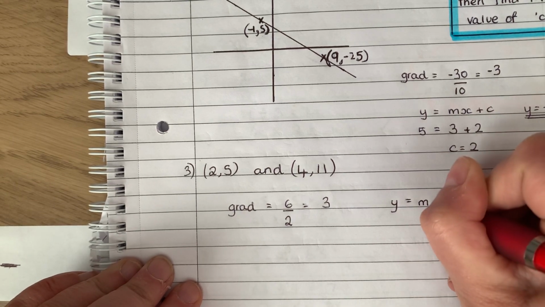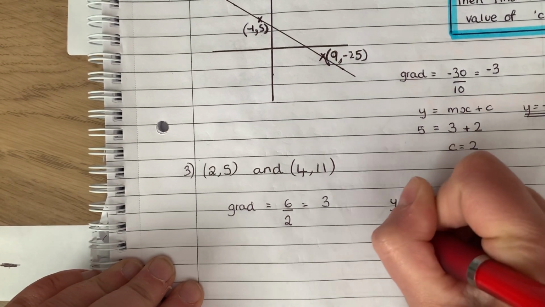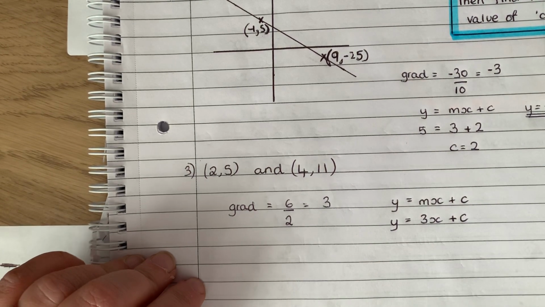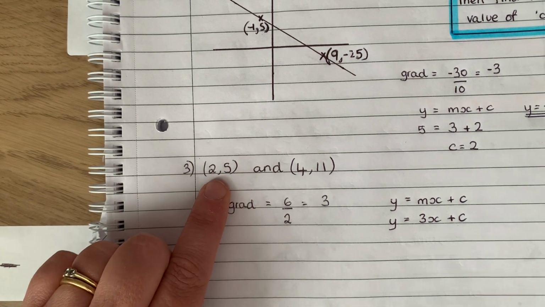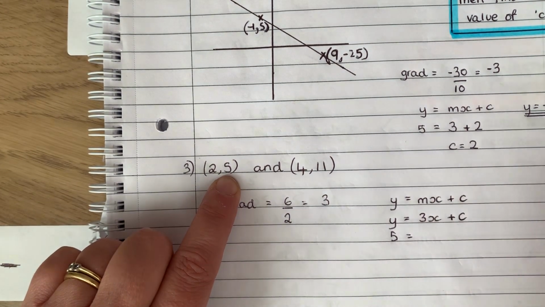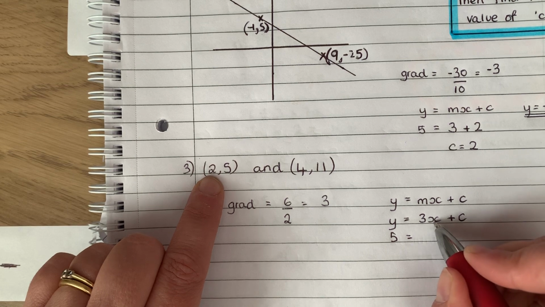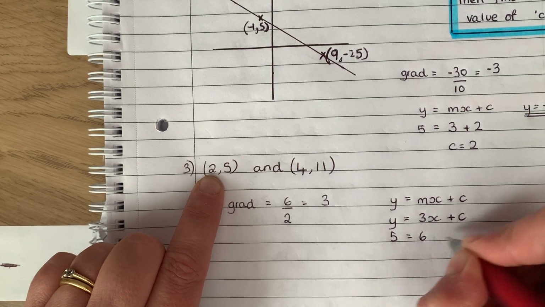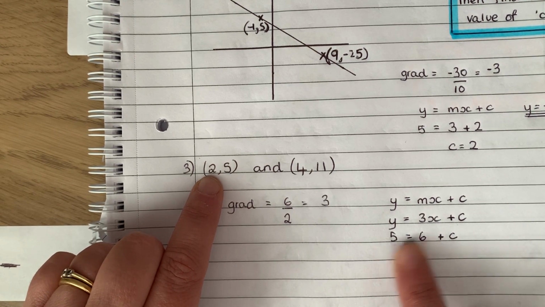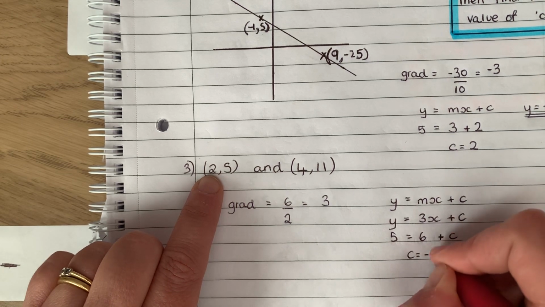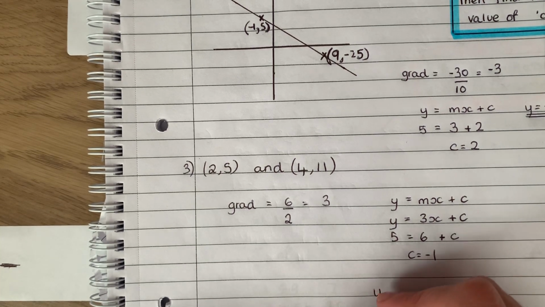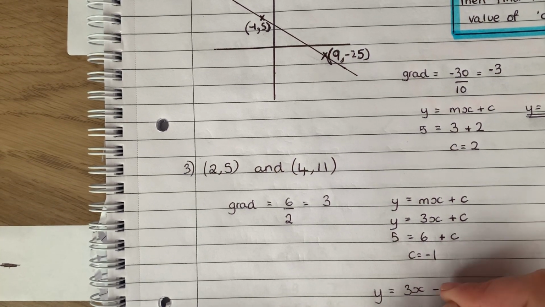So we know that it should be y = mx + c, and we now know that m is 3. We're going to substitute in a set of coordinates, so let's use 2, 5. It's the smaller of the numbers. So y is worth 5 and x is worth 2. 3 times 2 is 6. For this to work, 6 and minus 1 makes 5, so c must be minus 1. So we know that the gradient is 3 and it cuts at minus 1, so my final answer will be y = 3x - 1.